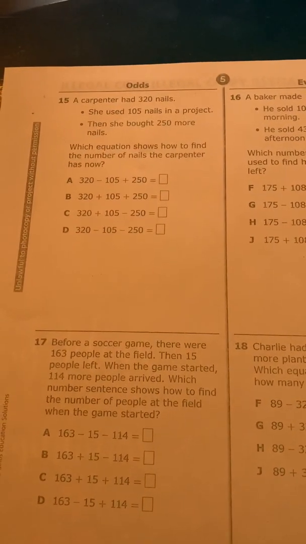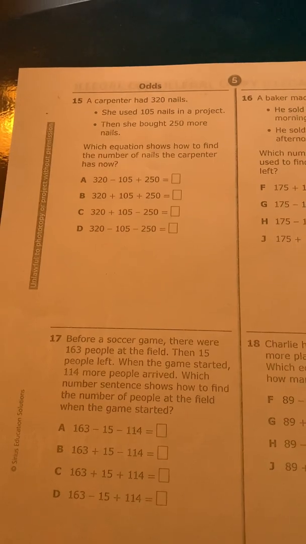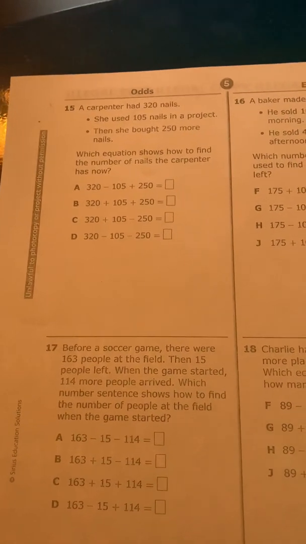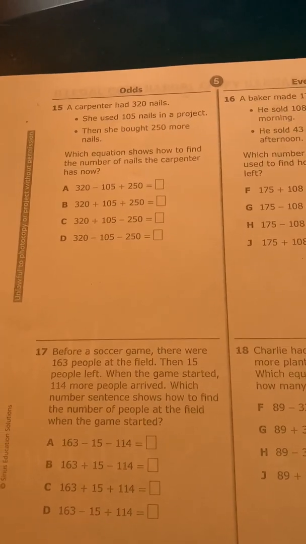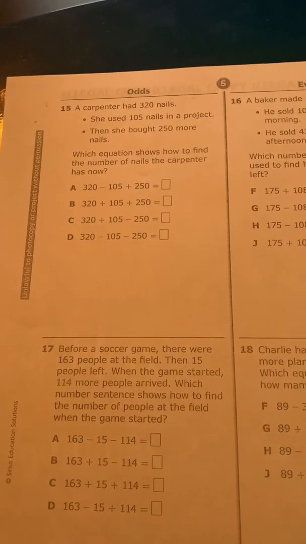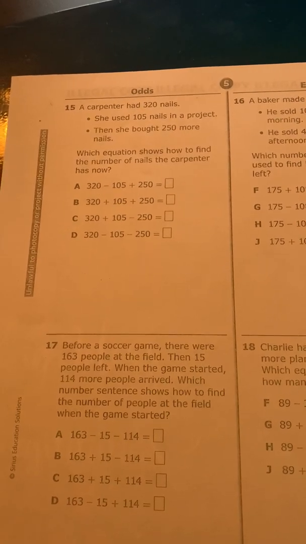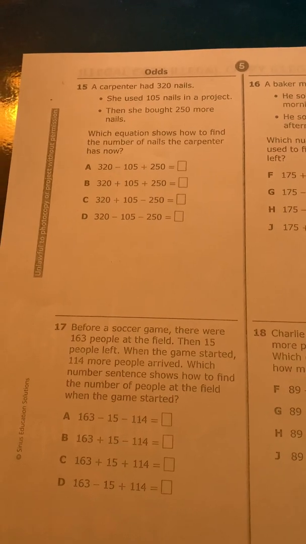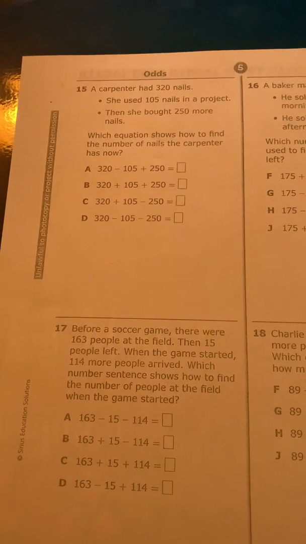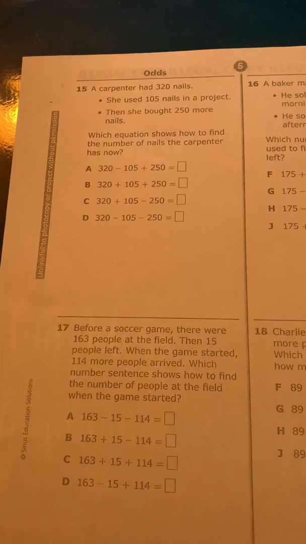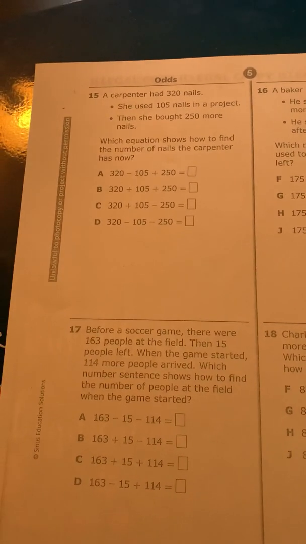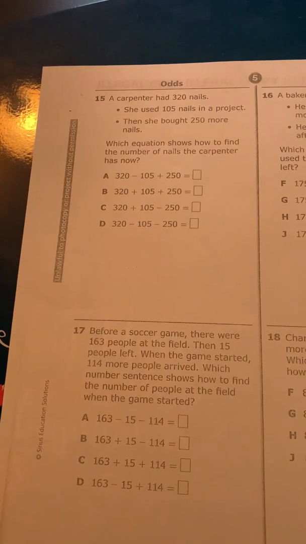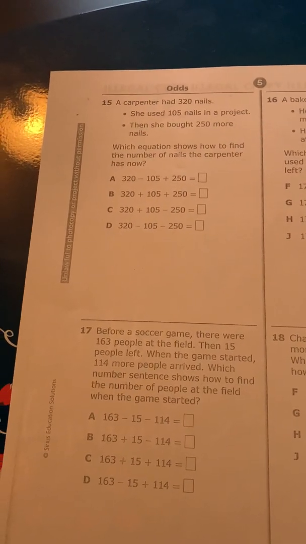Now, we did do a problem like this the other day. It had to do with beads and bracelets. If you were on our math Zoom, it does say for number 15, that's the one we're going to work on, it says a carpenter had 320 nails. She used 105 nails in a project. Then she bought 250 more nails. Which equation shows how to find the number of nails the carpenter has now?